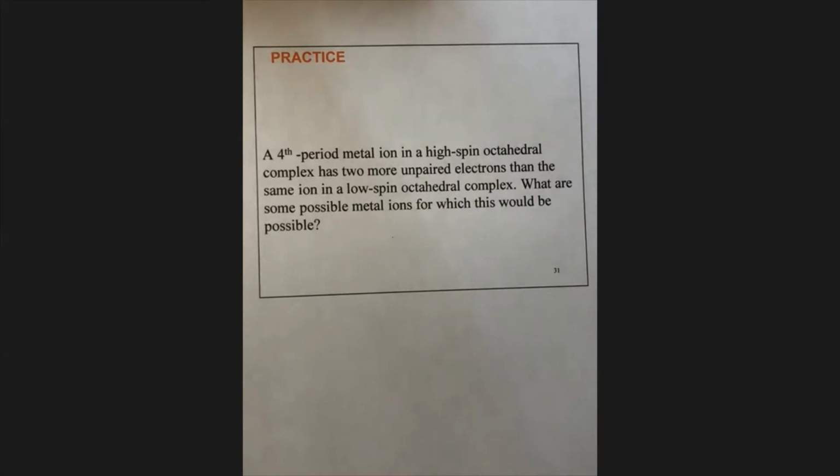What are some possible metal ions for which this would be possible? Okay, read it a little bit, think about it. Again, we're still in the fourth period. We've basically focused mainly on fourth period transition metals. I'll talk a little bit more later at the end about other ones.